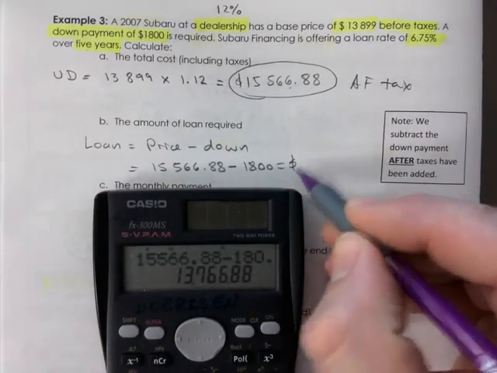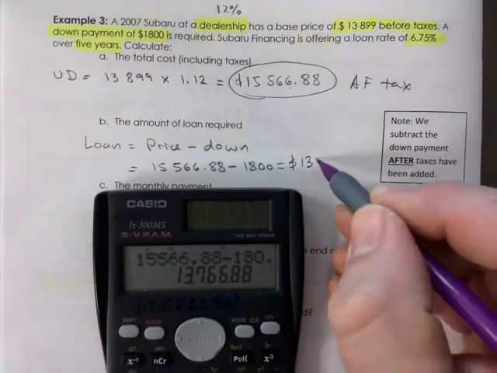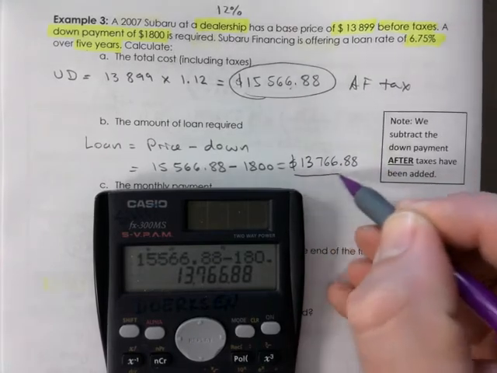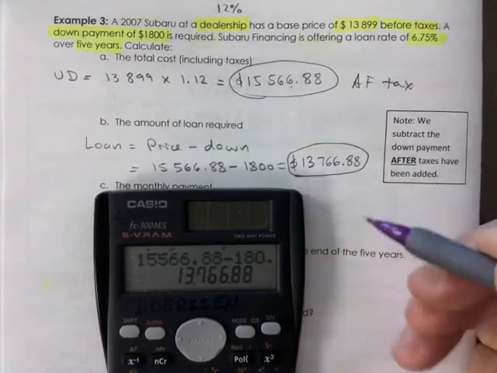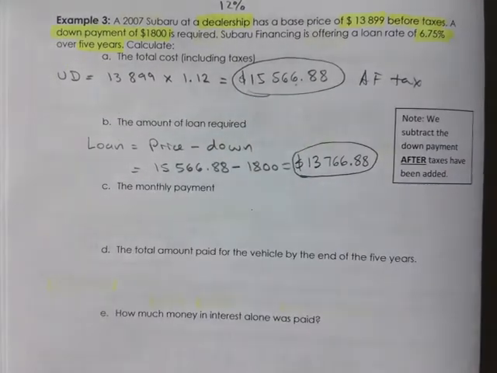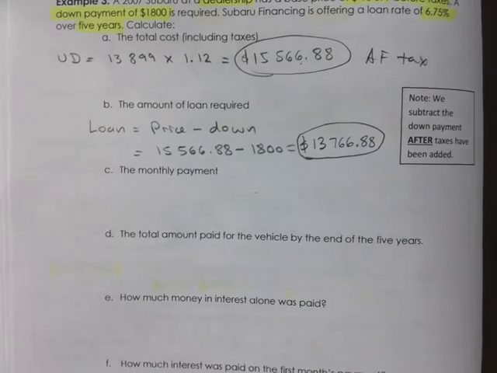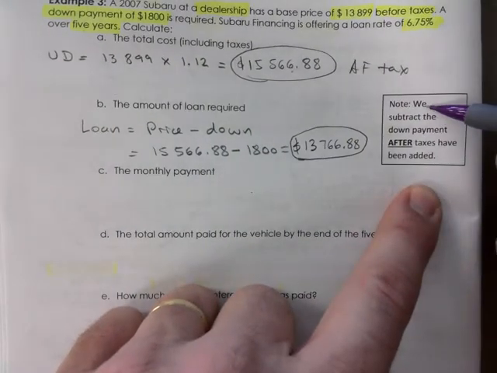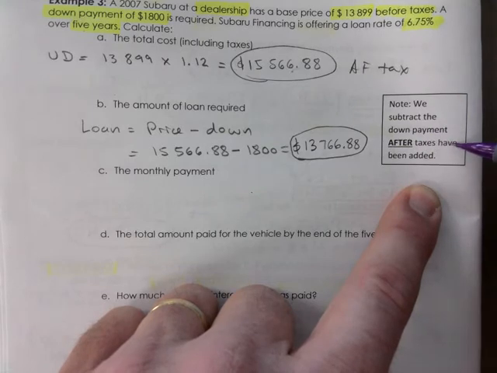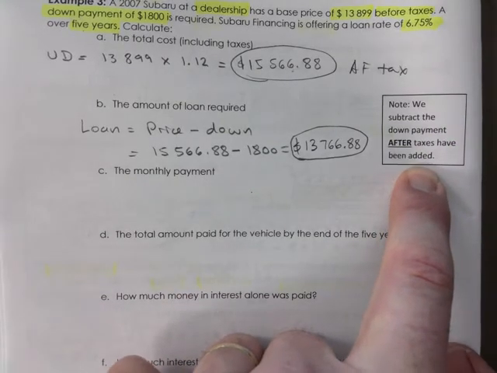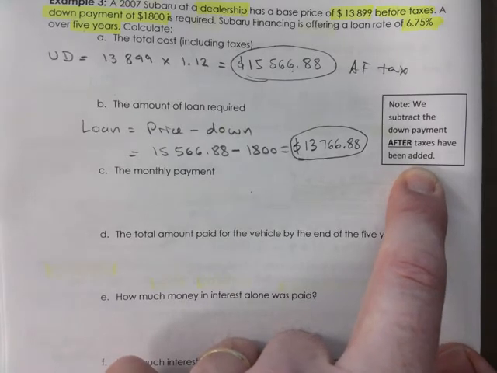And there we go, 13,766.88. And there's the note, right? Just reminding you, you subtract the down payment after taxes have been added. Okay. A trade-in is not like that, but a down payment is.